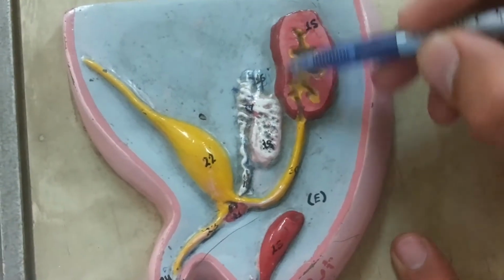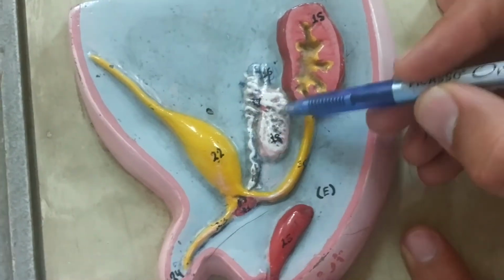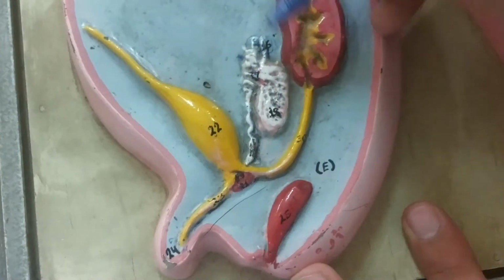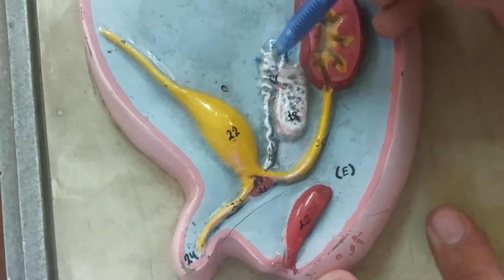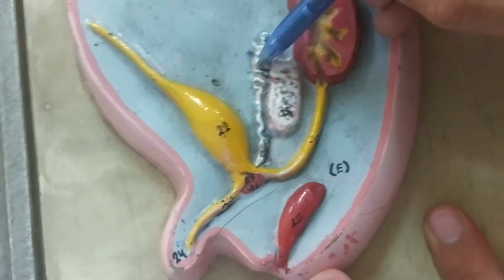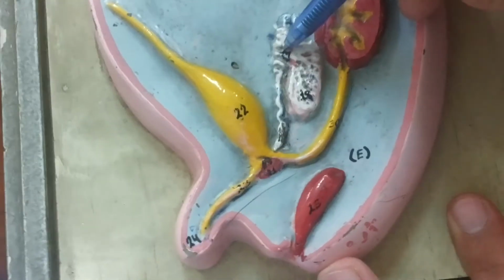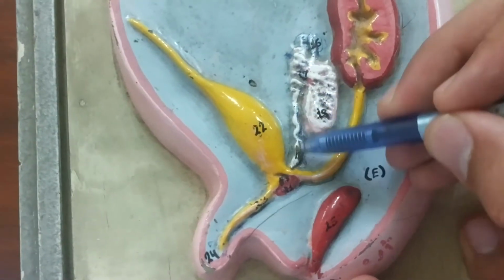The permanent kidney, testes, the appendix of the testes, the epididymis, the vas deferens.